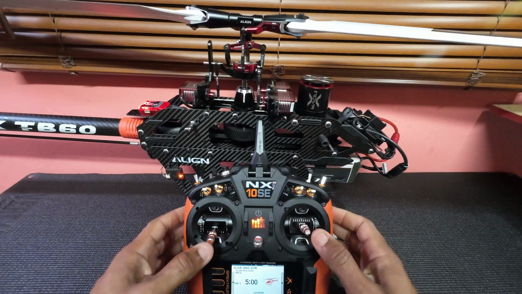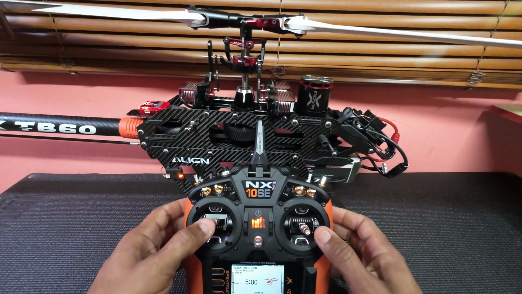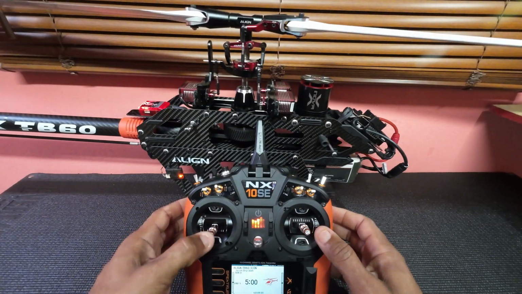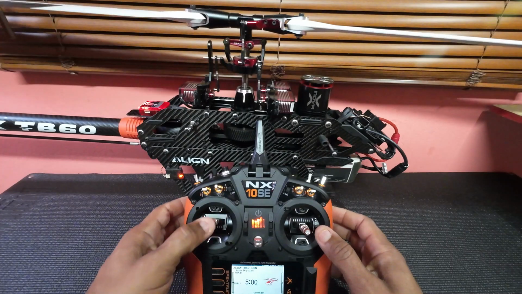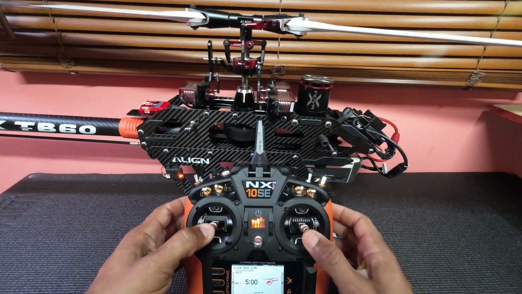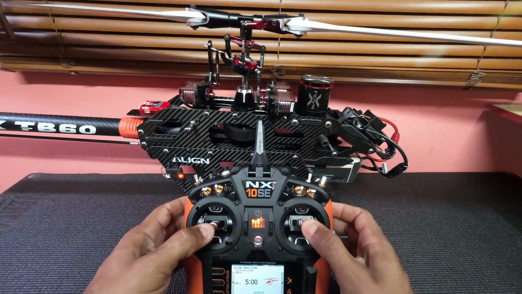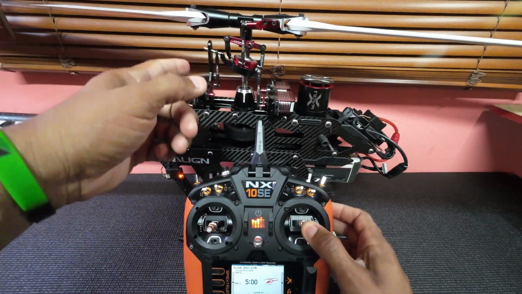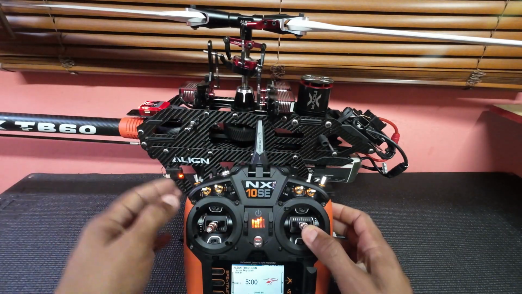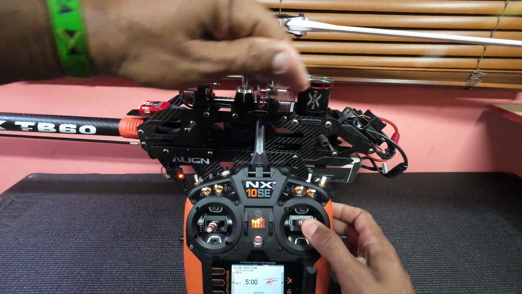Right? One more time. Collective, pitch changes on the blade, also increases speed, helicopter lifts off the ground and goes up in the air. I move the cyclic forward, the elevator servo goes up, the two in the front come down, the helicopter moves forward.